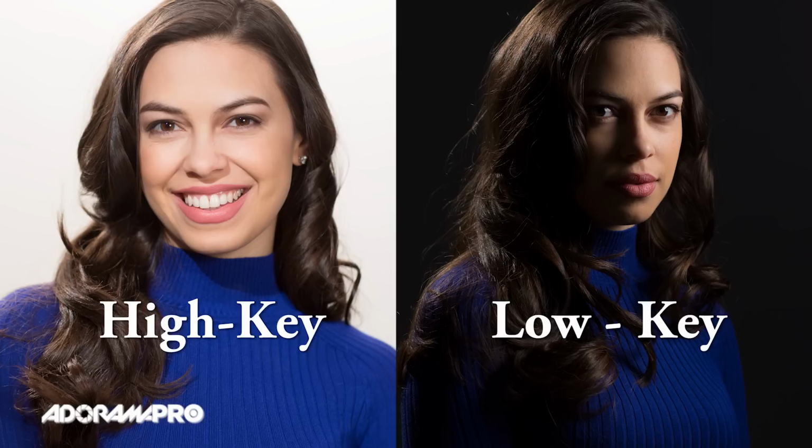I could add, if I wanted separation from the background, I could kick, let's say, the hair light back on, and it would still be low-key because it's still very high contrast. So you see very high contrast between my normal exposure and my darks, or my normal exposure and the lights. That makes it low-key. High-key is very low contrast.